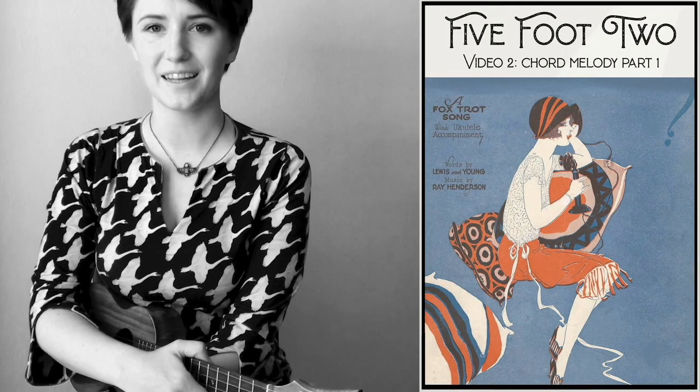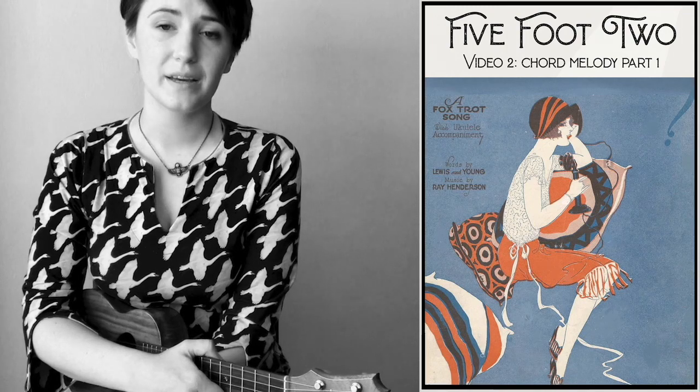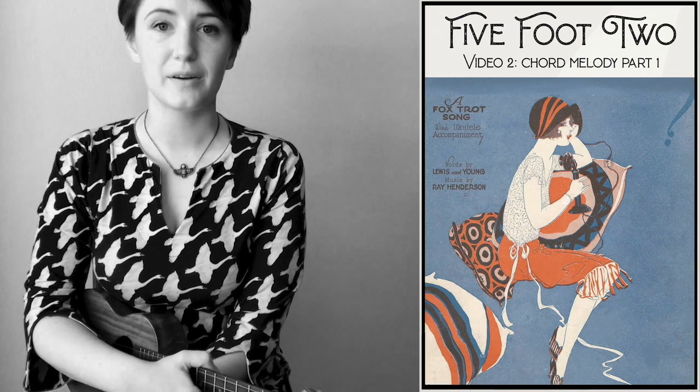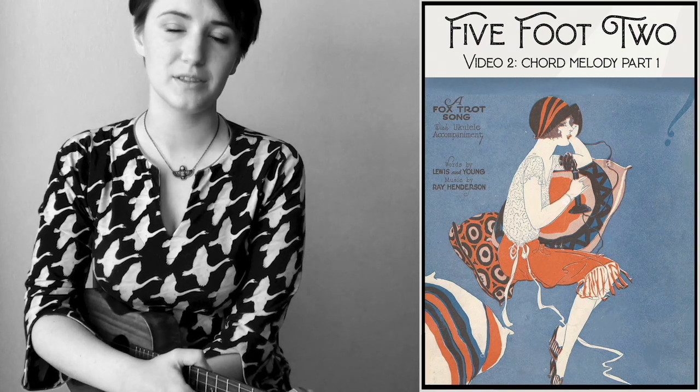Okay, so let's have a look at the actual chord melody. We will be playing full chords, but we still want the listener to hear a distinct melody. And there are 2 principles we have to keep in mind to make that possible.